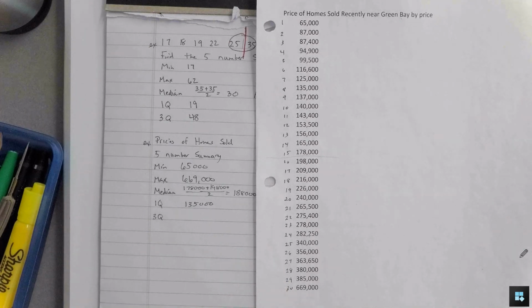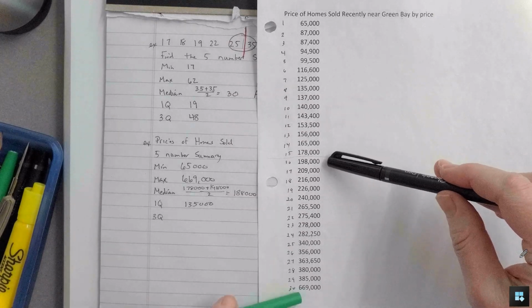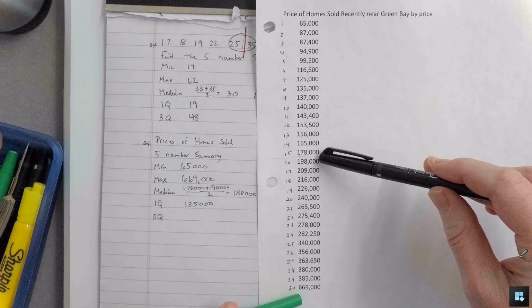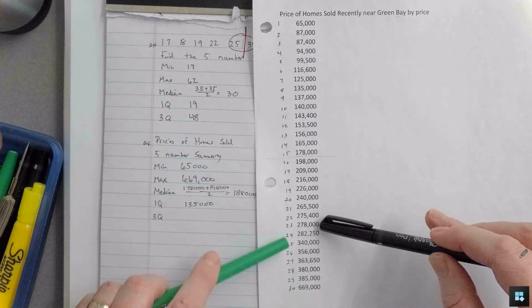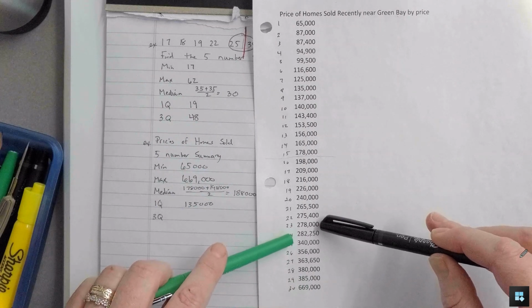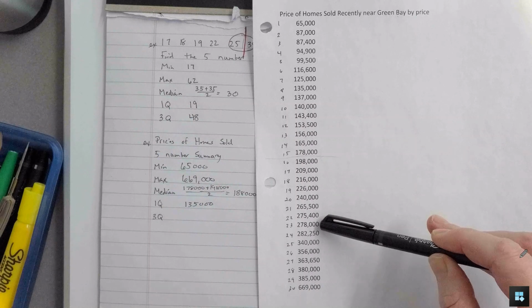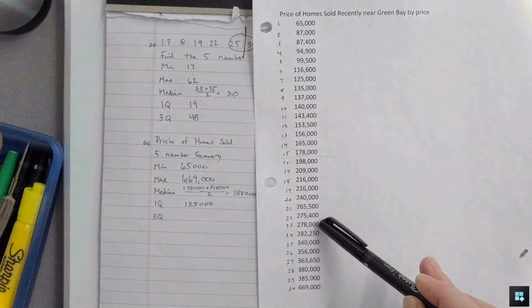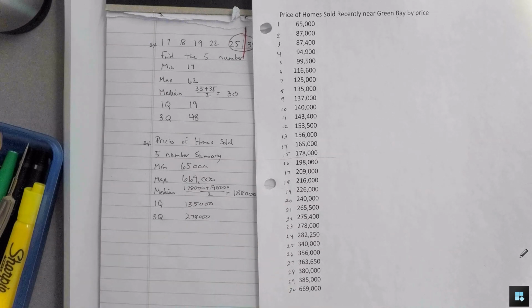Now we'll find the median in the larger set of numbers. So there's 15 numbers again, so we should be able to come to the 8th number. 1, 2, 3, 4, 5, 6, 7, 8. And there should still be 7 numbers that are larger than that. 1, 2, 3, 4, 5, 6, 7. So the 3rd quartile is 278,000. So we have our 5-number summary. Does anyone have any questions on finding that?